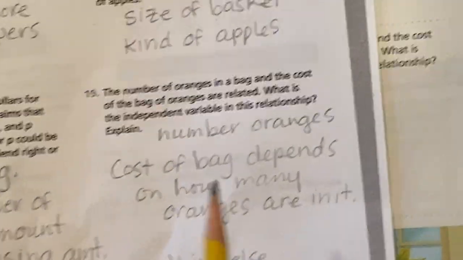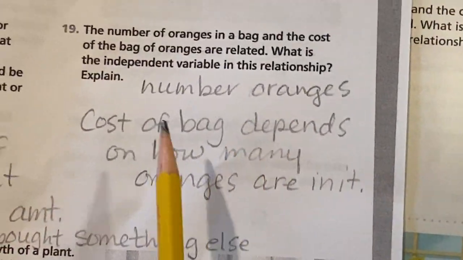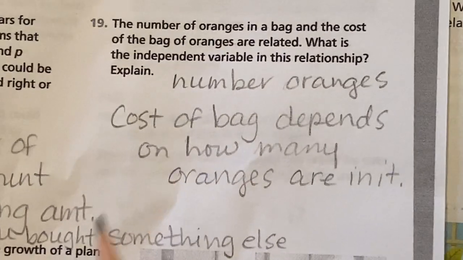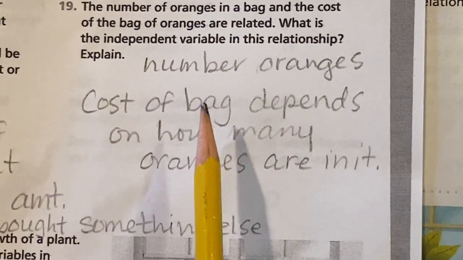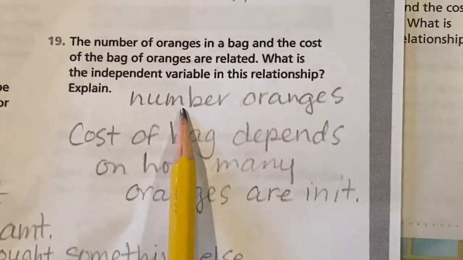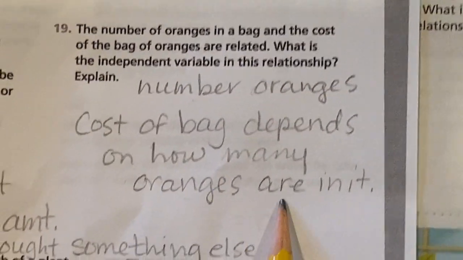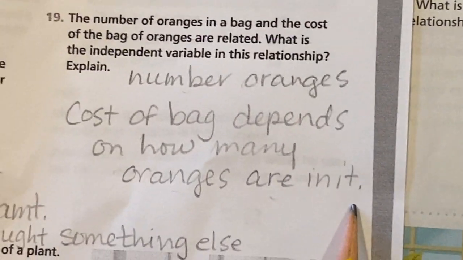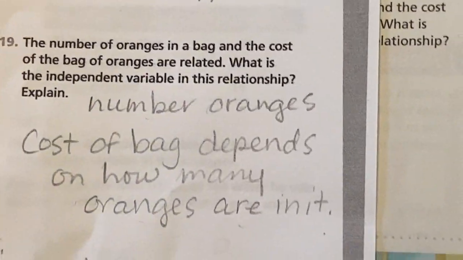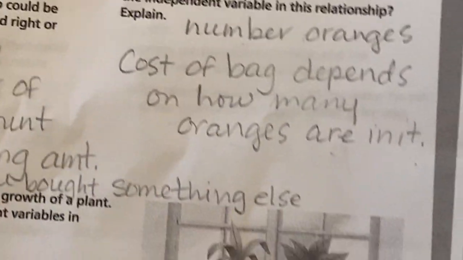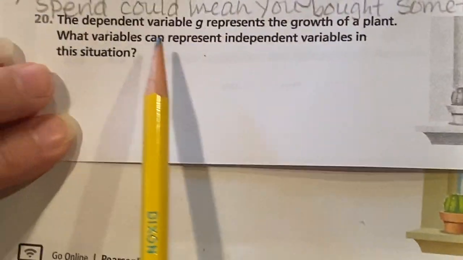Okay, now the number of oranges in a bag and the cost of the bag of the oranges are related. So what are some independent variables? The number of oranges. The cost of the bag depends on how many oranges are in it. Okay? All right. And then finally, the dependent variable G represents the growth of a plant.